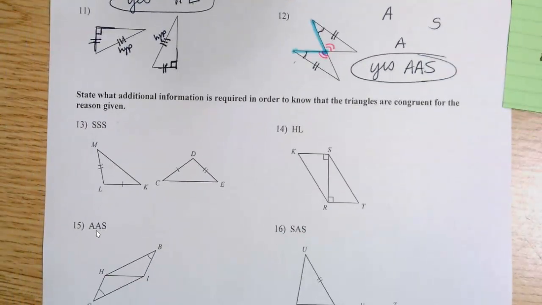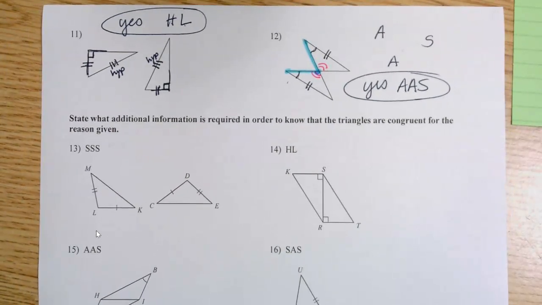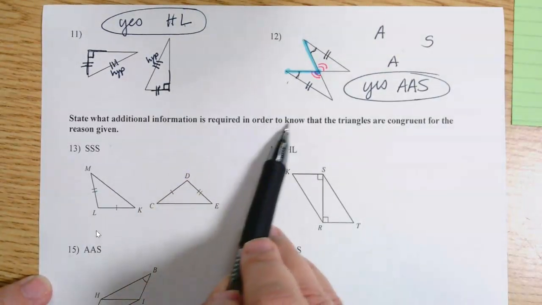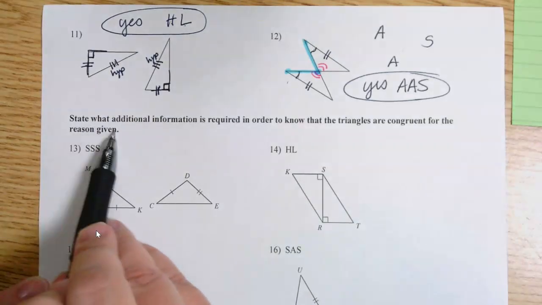All right, now we have a different type of problem from this part on. It says state what additional information is required. Now, recognize that that means there's not enough information. I guarantee there's not enough information. There's not supposed to be enough information. You are being told there's not enough info. What else do we need? What else is required if we knew that the triangles were congruent for the reason given?